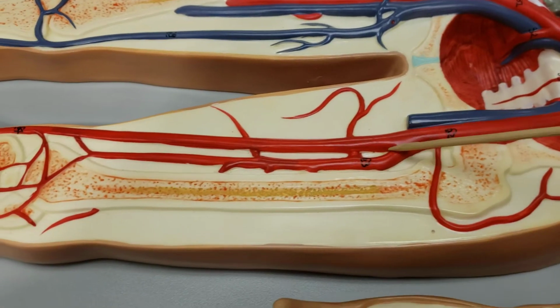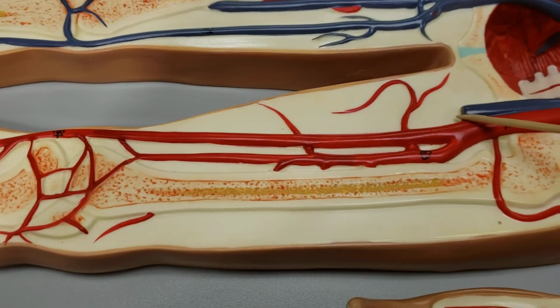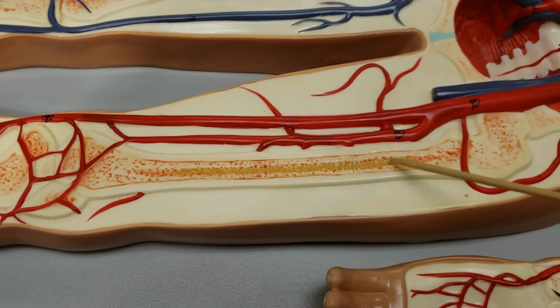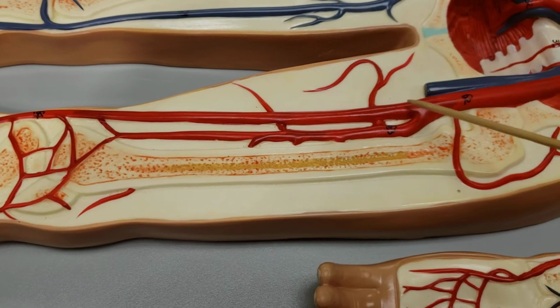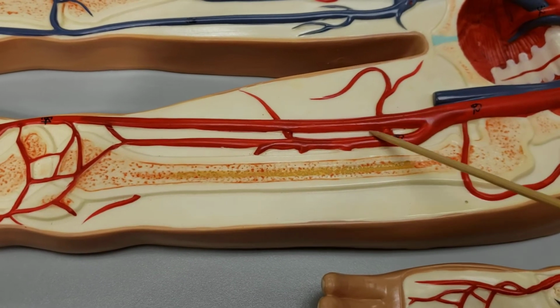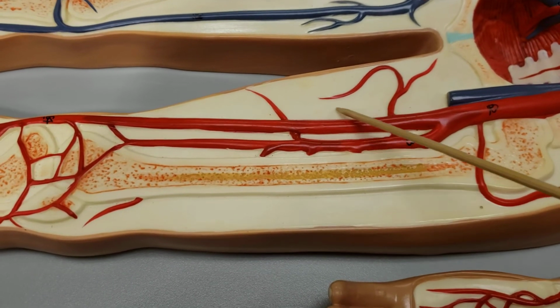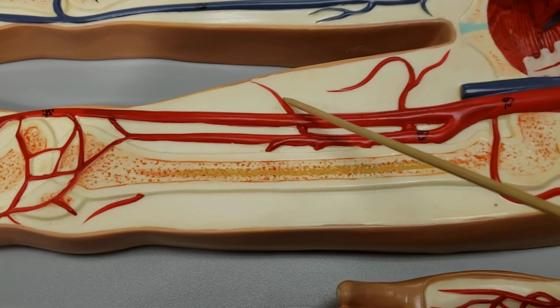But once you go down far enough in the leg, you're going to magically meet the femur, which of course is the big bone here. Things are named after what they run next to. So this is your femoral artery at this point.